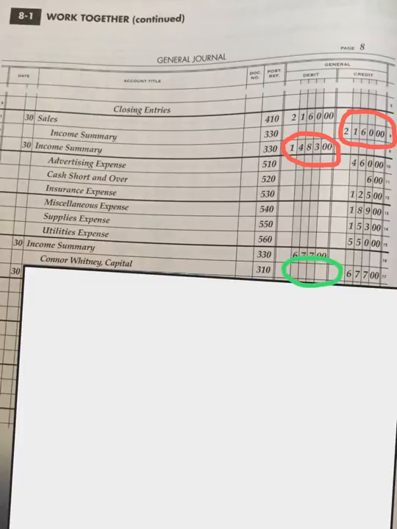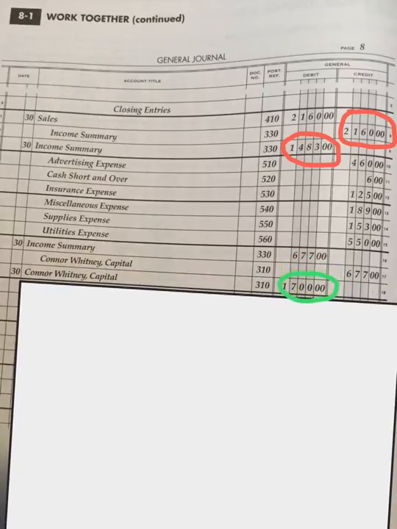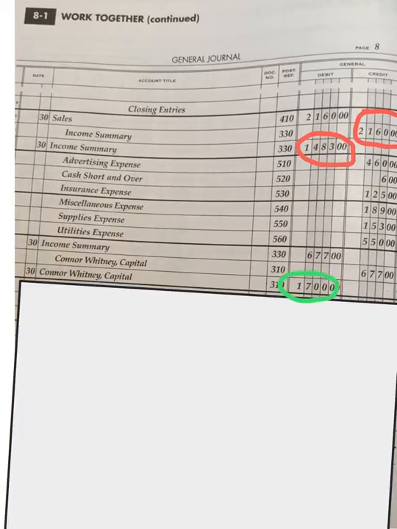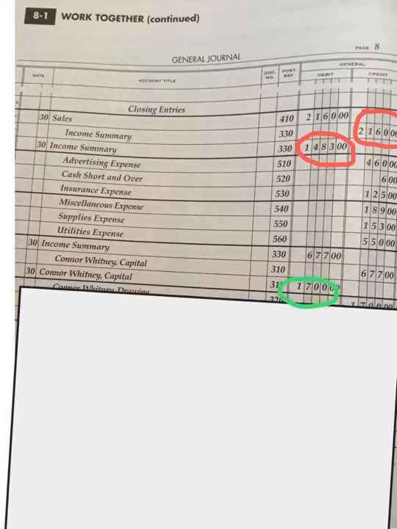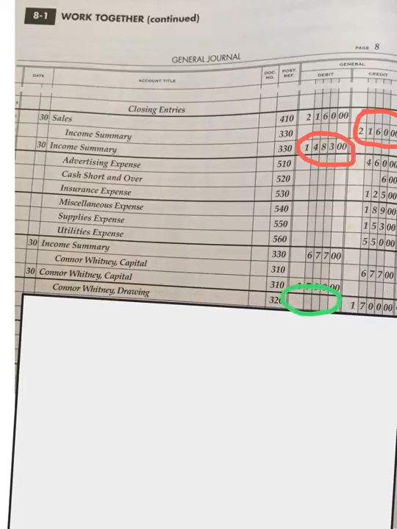So then our fourth and final closing entry is the owner's drawing account. That is the capital account. So we have Connor Whitney Capital for $1,700, and then Connor Whitney Drawing for $1,700. And that is how you do the closing entries. So now your next step is to post these closing entries to your general ledger.